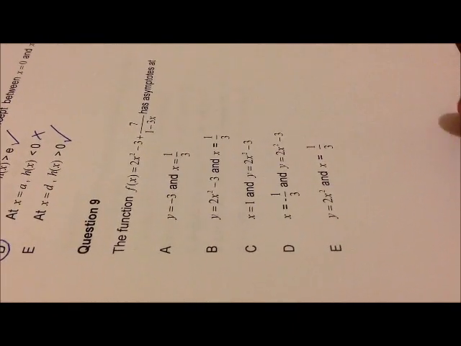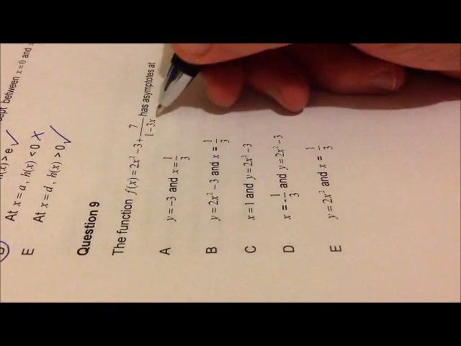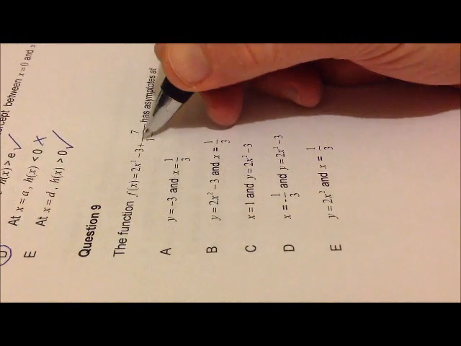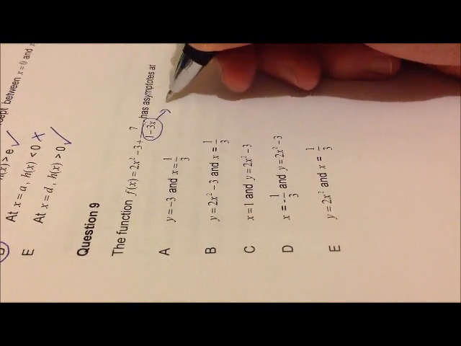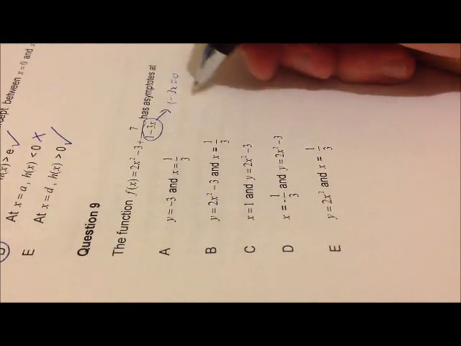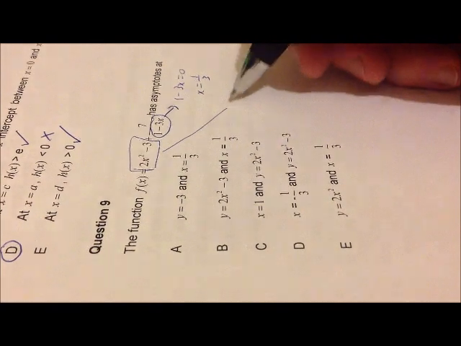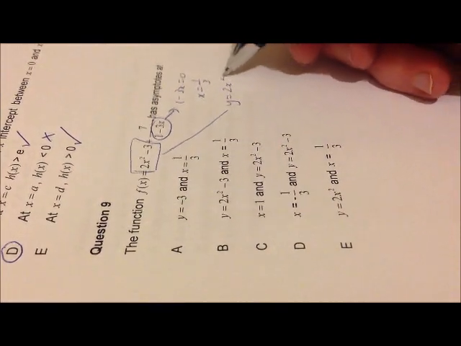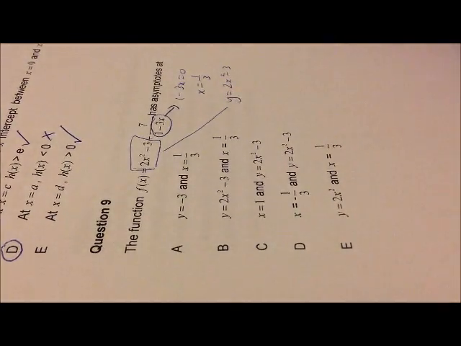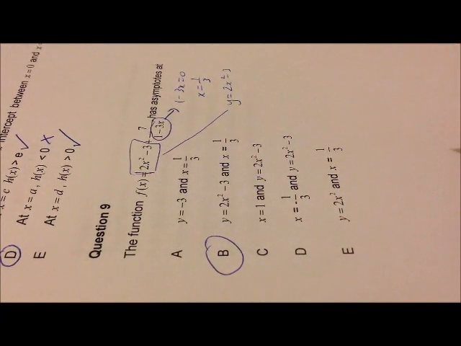Something like question 9, alright, we need to state the asymptotes. Work out, first of all, when this function equals 0: 1 minus 3x equals 0, we get x equals a third. And this whole function is remaining, so you get y equals 2x squared minus 3 as my other asymptote. B is the correct response.